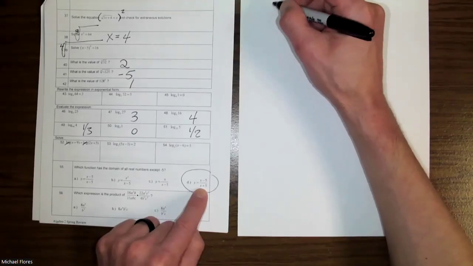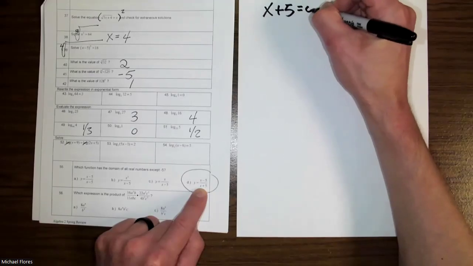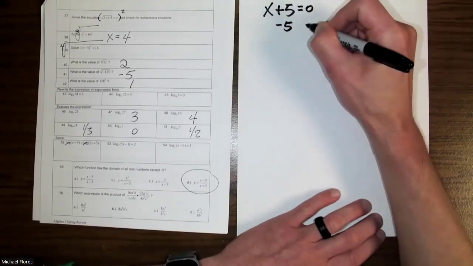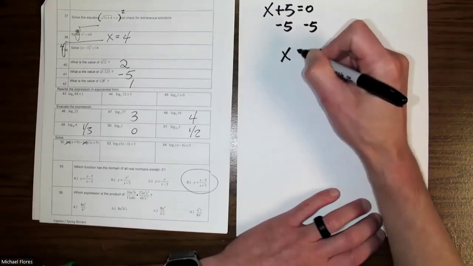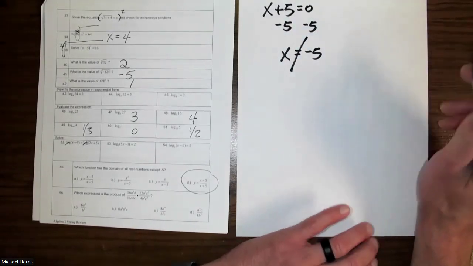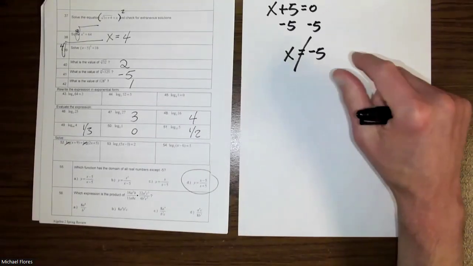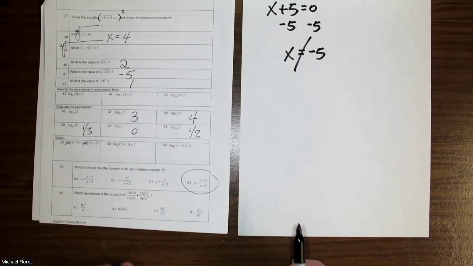And here I'm using x plus 5. That's the denominator here for example D. And I'm going to set it equal to 0, and we're going to solve for x. X equals -5. What that means is x can be any number in the world, but it can't be -5. So we have found our answer.